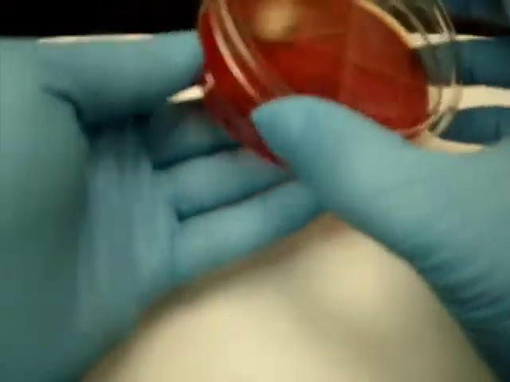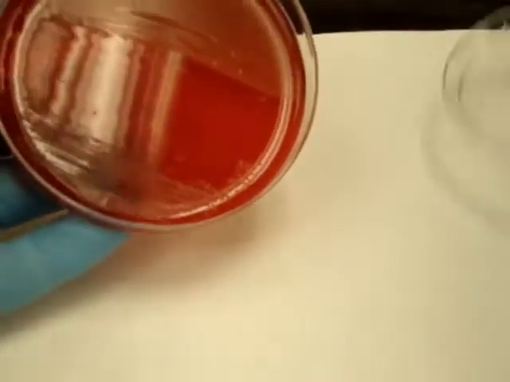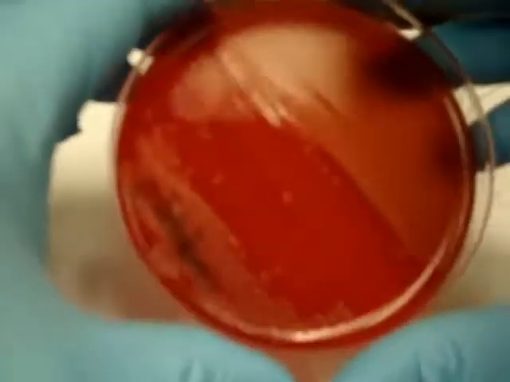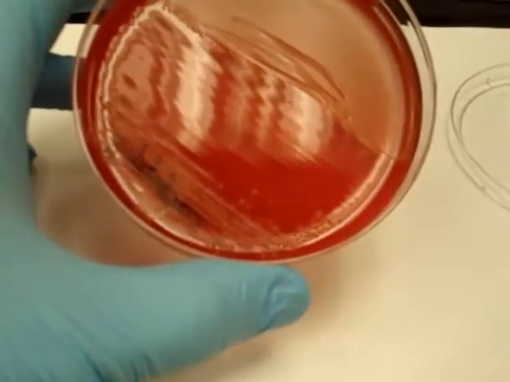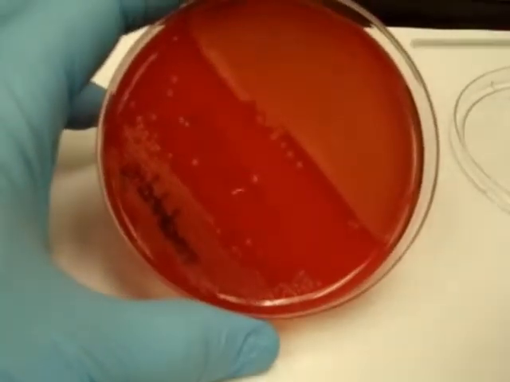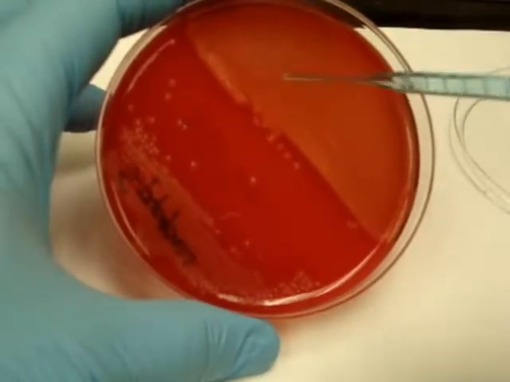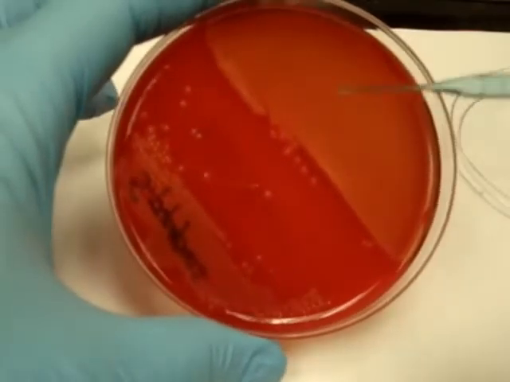The second pattern to be concerned about would be a beta hemolytic strep. So here we have an example of an organism that is plated out, and you can see that there's a nice zone of hemolysis. You can see that this is a mat of organisms here. It's hemolyzed. You can see through the blood.